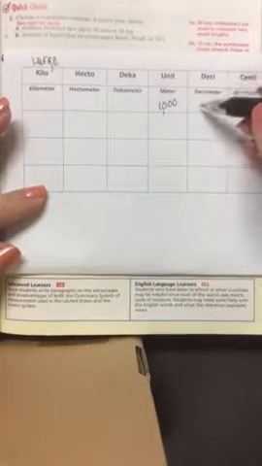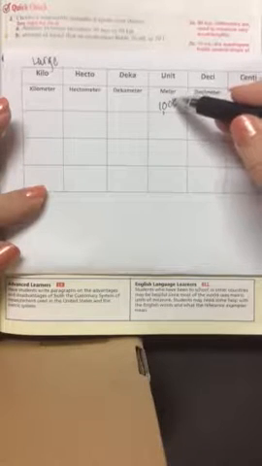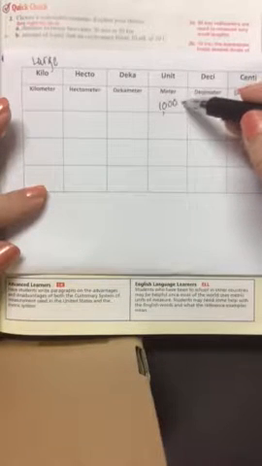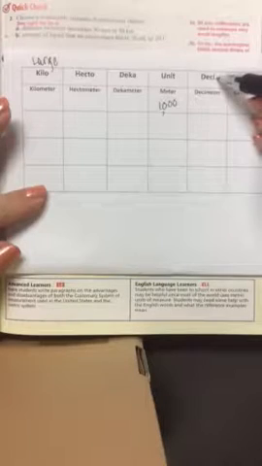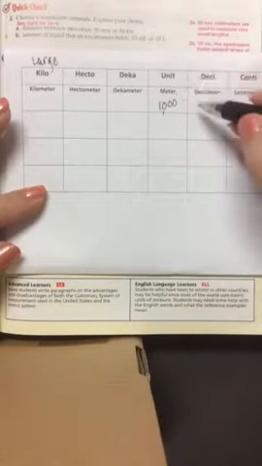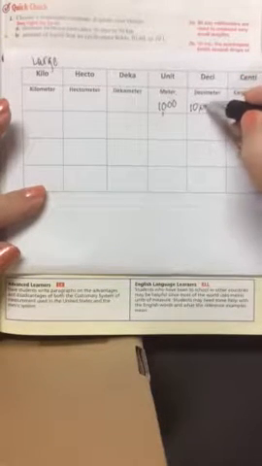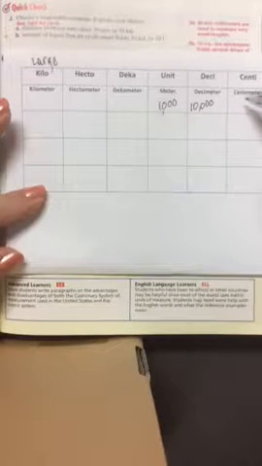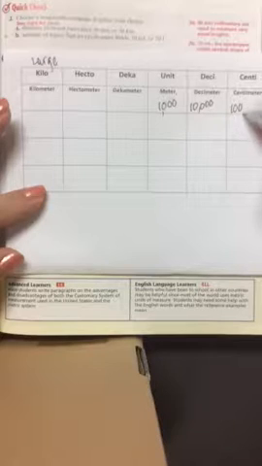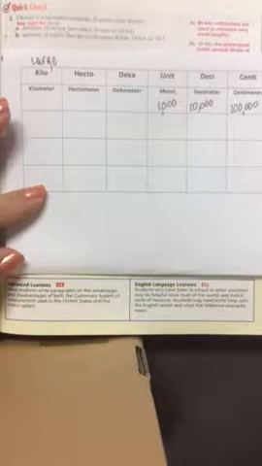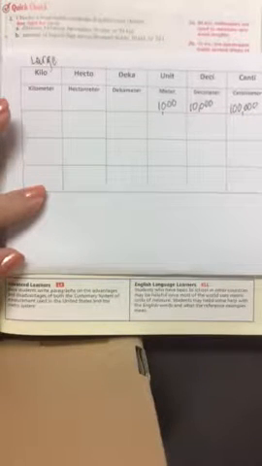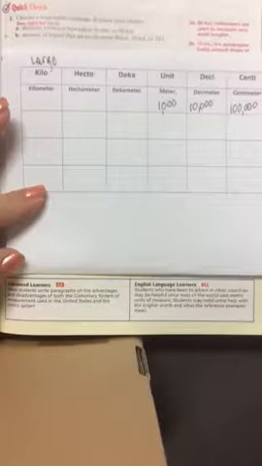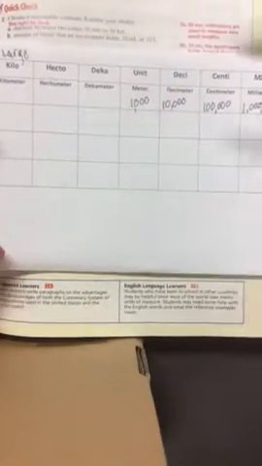If I have 1,000 meters and decimeters are smaller than a meter, then we'd end up with 10,000 decimeters, 100,000 centimeters, and 1,000,000 millimeters. Okay, does that make sense?